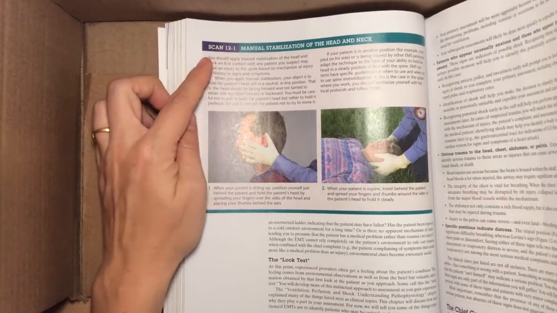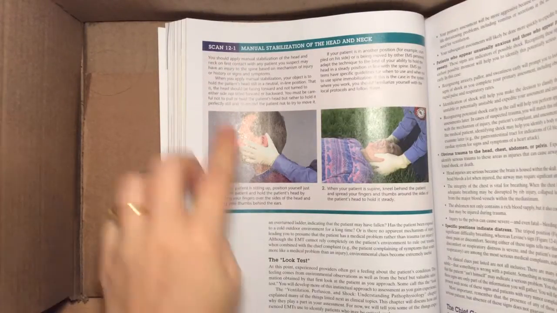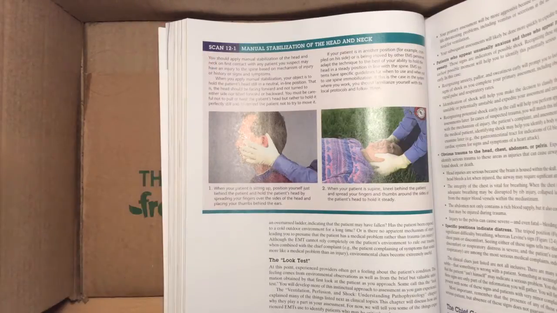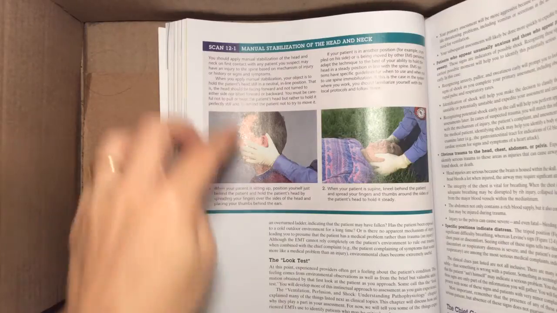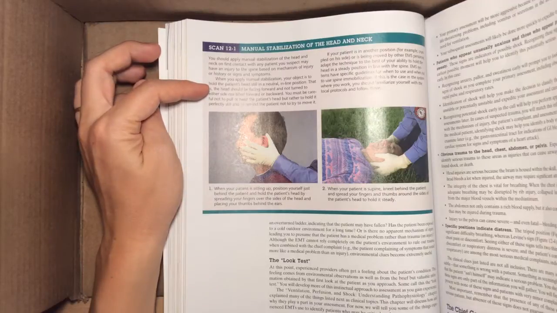Scan 12.1, Manual Stabilization of the Head and Neck. You should apply manual stabilization of the head and neck on first contact with any patient you suspect may have an injury to the spine, based on mechanism of injury or history or signs and symptoms. When you apply manual stabilization, your object is to hold the patient's head still in a neutral in-line position.